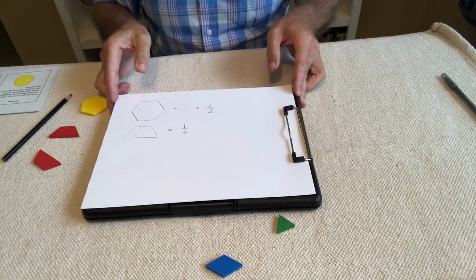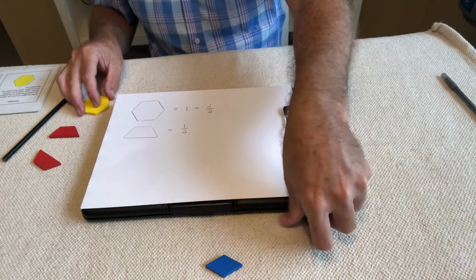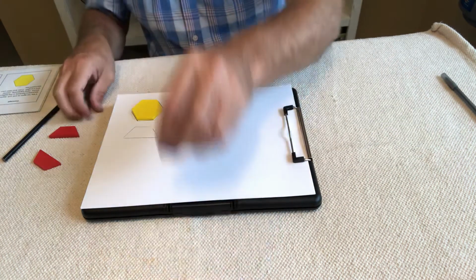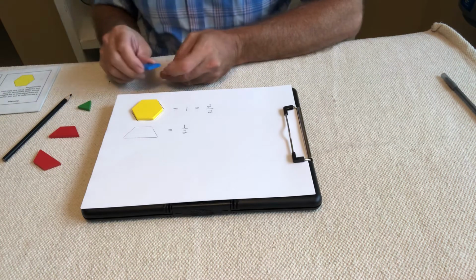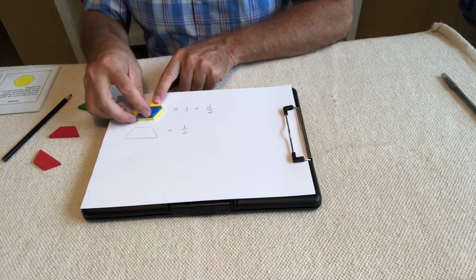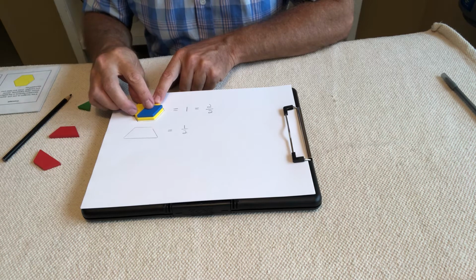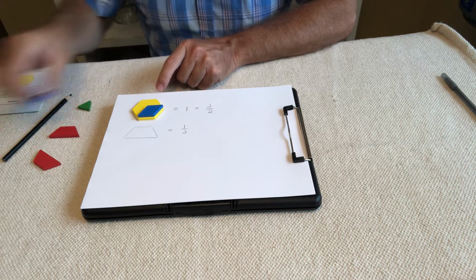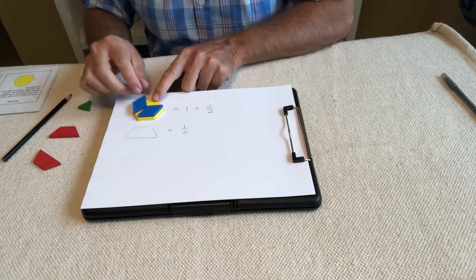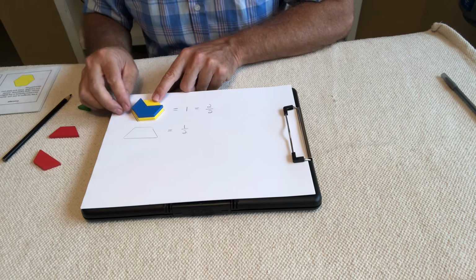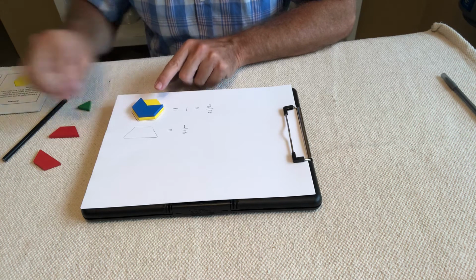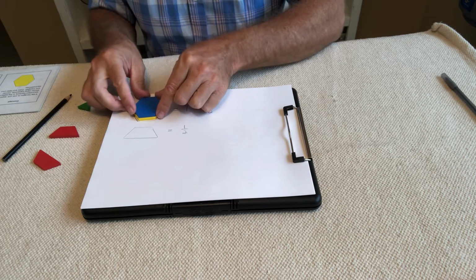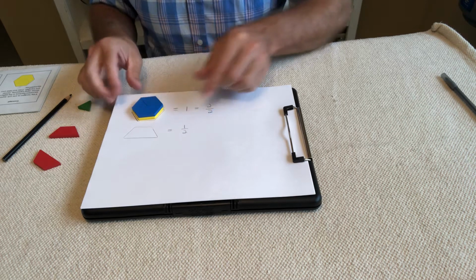Okay, so now let's keep going, and I'm going to be thinking about these other pieces down here. If this 1 hexagon again equals 1, now I'm going to use this rhombus, and I'm going to see if I can get it to fit on top of the hexagon. There we go. And then I'm going to see if I can put another one on there. Okay, that looks good. And then I think the last one will fit just like that. So I've made another equivalency.